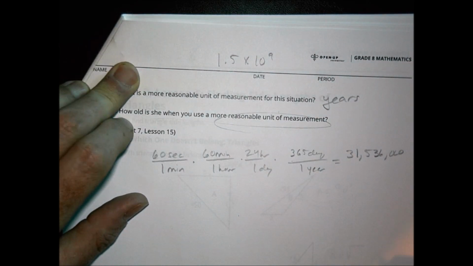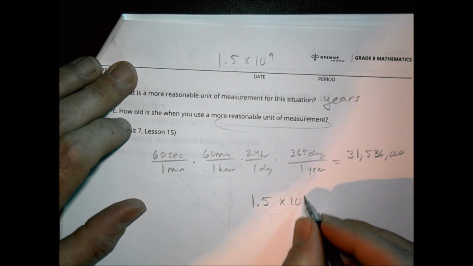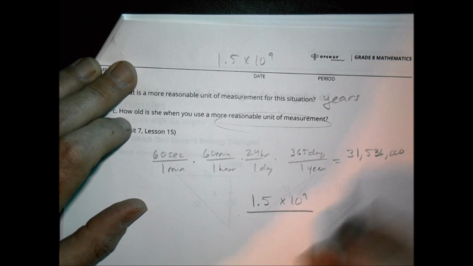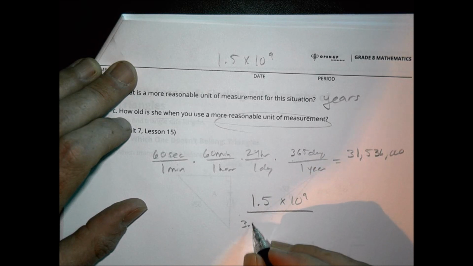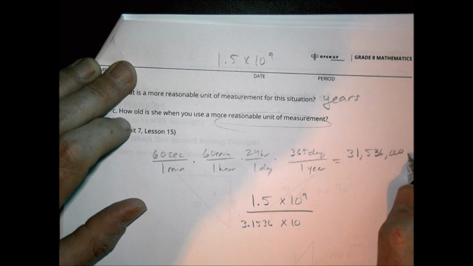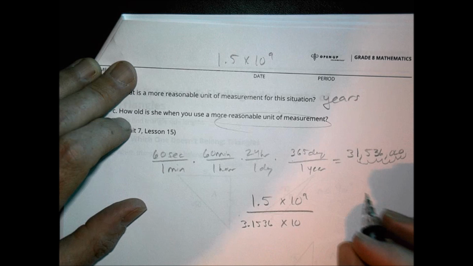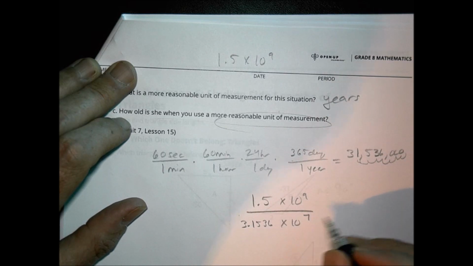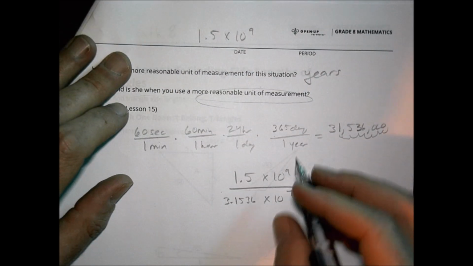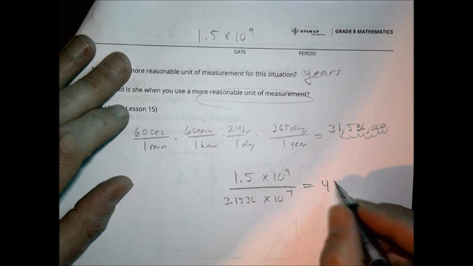So we know that she is 1.5 times 10 to the 9th seconds old. And we're going to go here and then put this in scientific notation as well. This becomes 3.1536 times 10 to the, we're moving it 1, 2, 3, 4, 5, 6, 7, sorry, to the 7th power. Okay, so what is 1.5 divided by 3.1536 times 10 to the 2nd, you end up with about 47.6, about how old the teacher is.